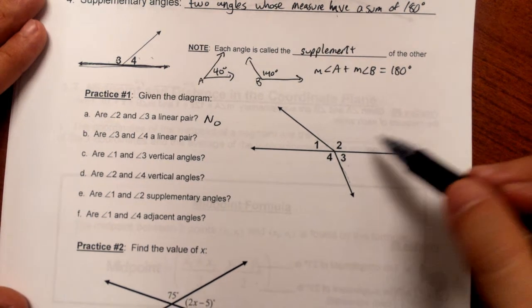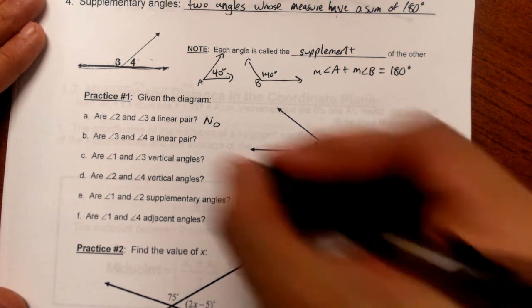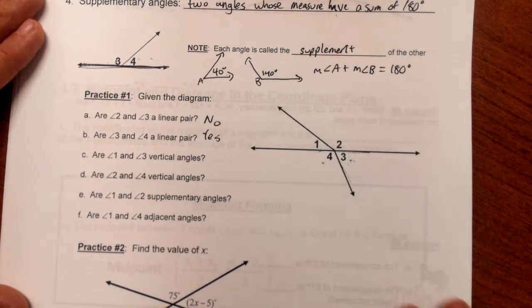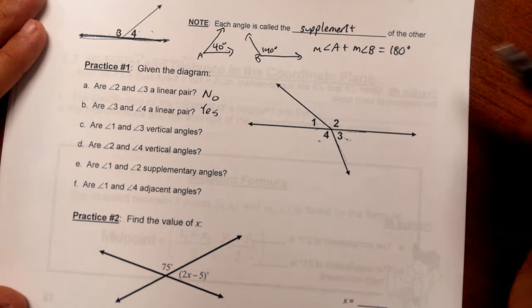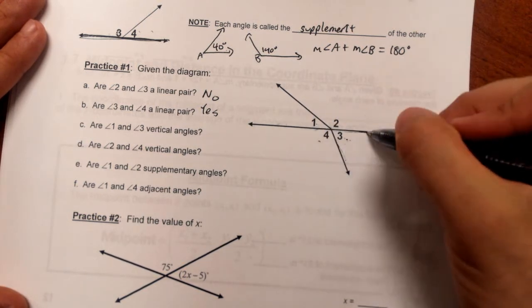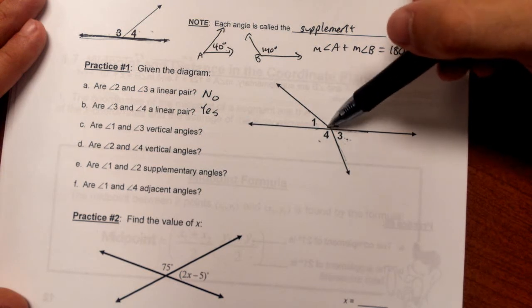Are 3 and 4 a linear pair? 3 and 4 are adjacent, their non-common sides are opposite rays, and it's on a straight line. So therefore 3 and 4, yes, those are a linear pair. Are 1 and 3 vertical angles, right here and here? I've got one line here, but the problem is this other side for angle 1 doesn't keep going.